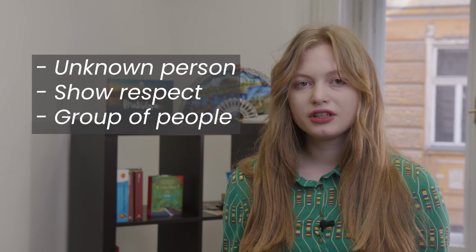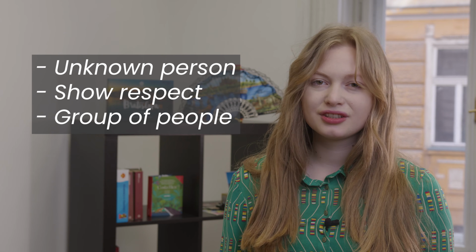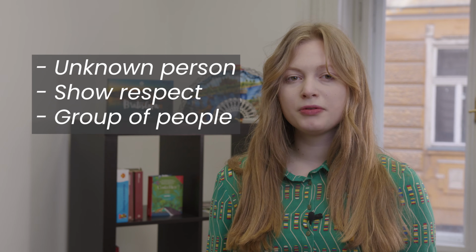Remember that in Slovak language we use the imperative plural when talking to a person we don't know or just in a respectful manner. Also, we use it when talking to a group of people.